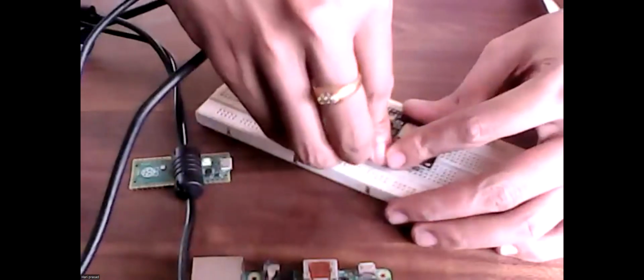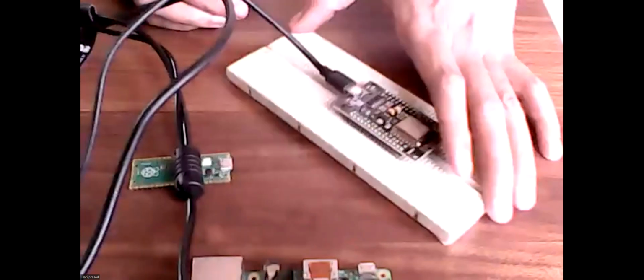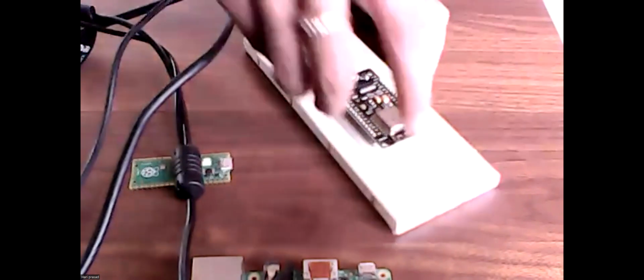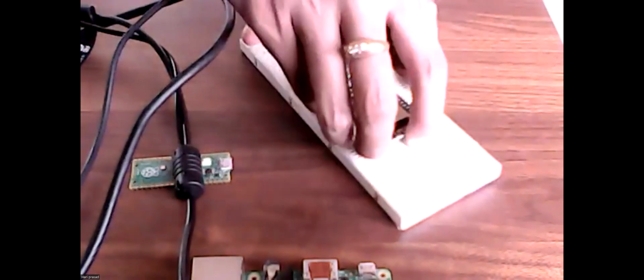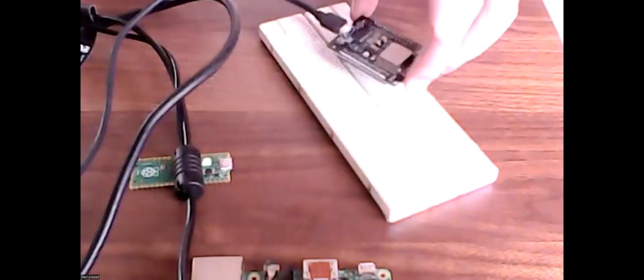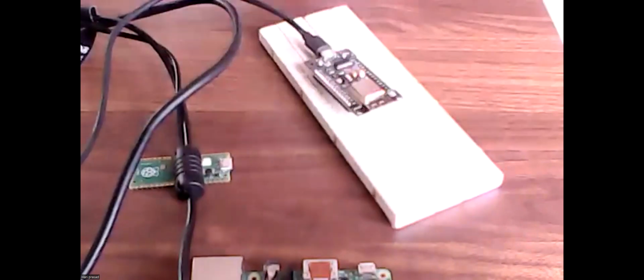So I will just connect this NodeMCU here. Okay, so I cannot connect this way. Basically, I want A0 now. Okay, so A0, and so can you tell me? Let me project my screen.